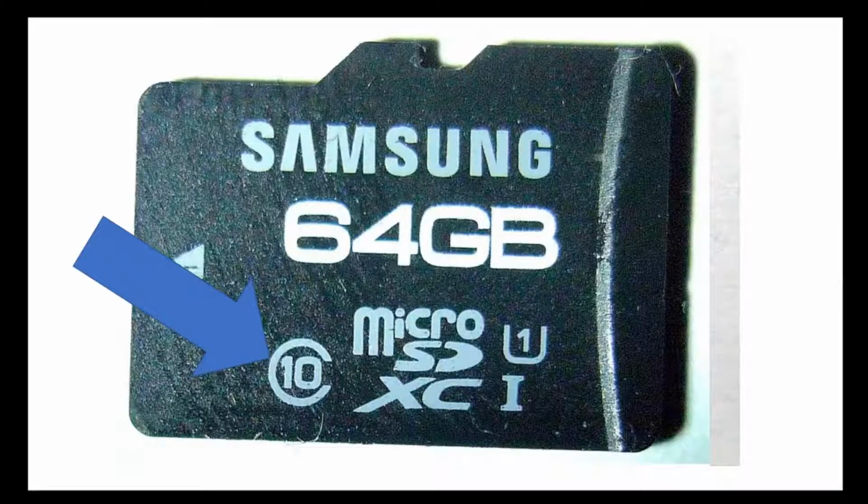Next is this symbol. Now, it might seem like something meaningless, but believe me, it has a lot of meaning that you probably want to know about. See, this actually determines, or at least tells you, the read and write speed.